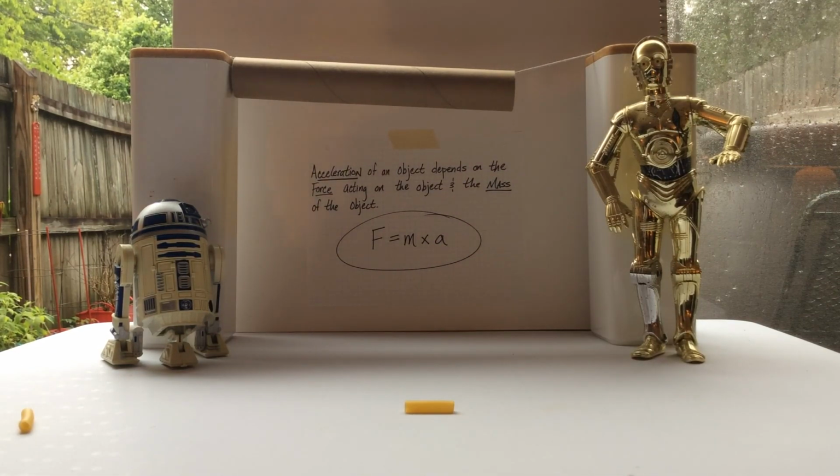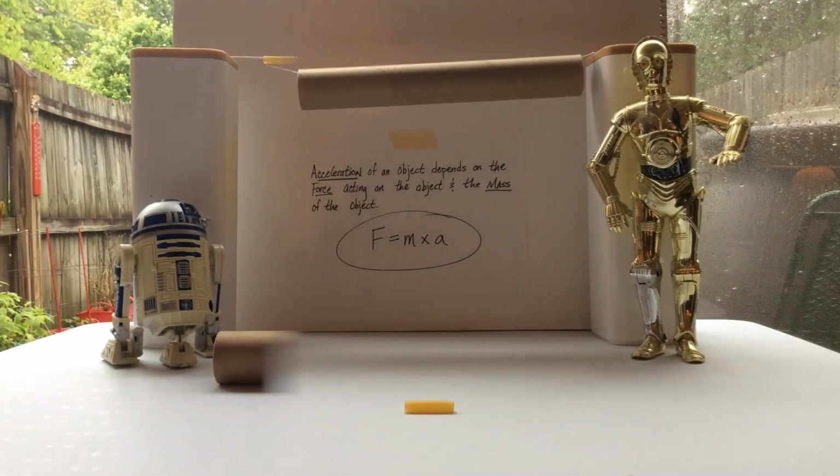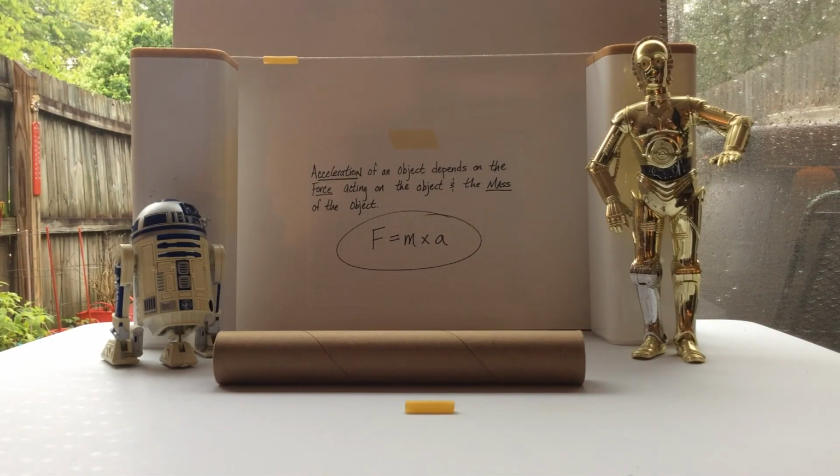The force I'll need to apply to a larger mass will need to be greater because of the greater mass to cause acceleration. But if I apply the same amount of force that I applied to the large mass to the smaller mass, an even greater acceleration will result.